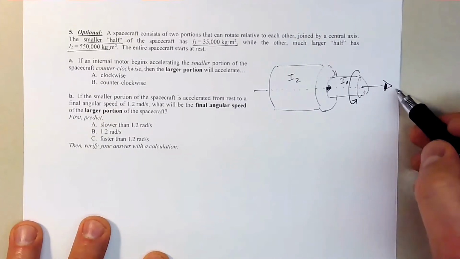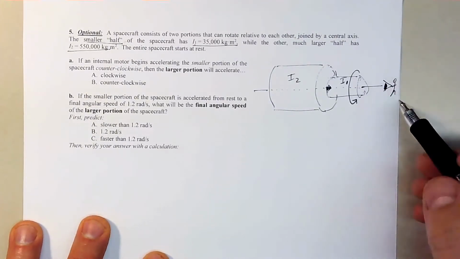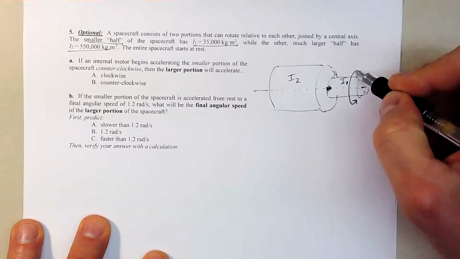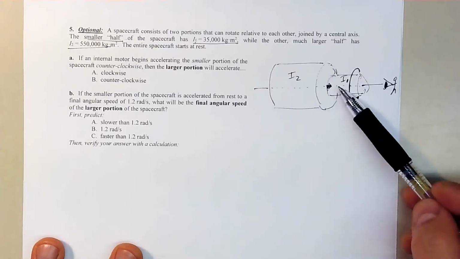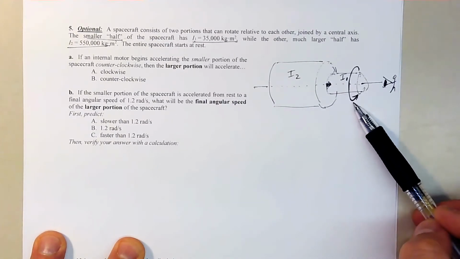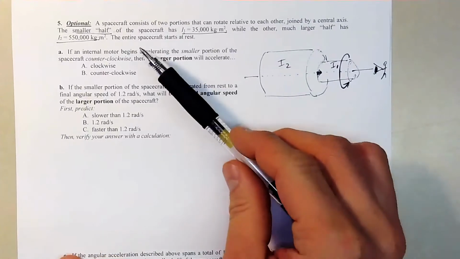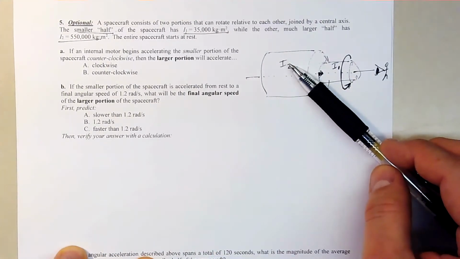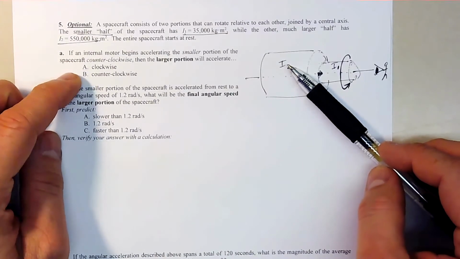If we think of ourselves as being off the right side of the page, and we look from the right side, then we would see part 1 of the spacecraft rotating counterclockwise. Now let's make a prediction. What will the larger portion do? Will it rotate clockwise, or will it also rotate counterclockwise?